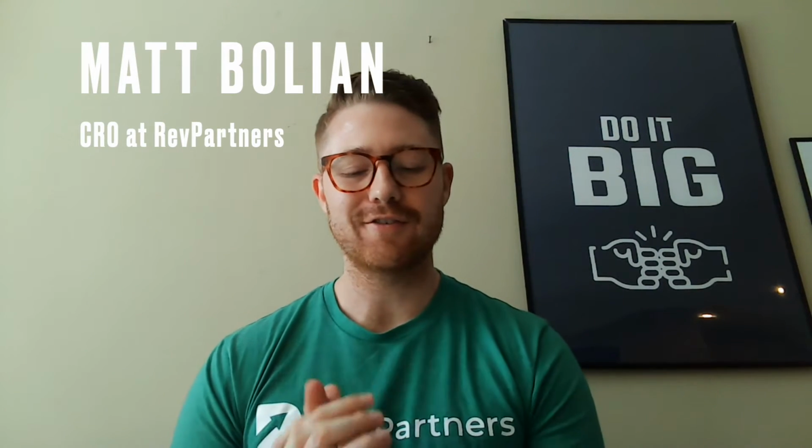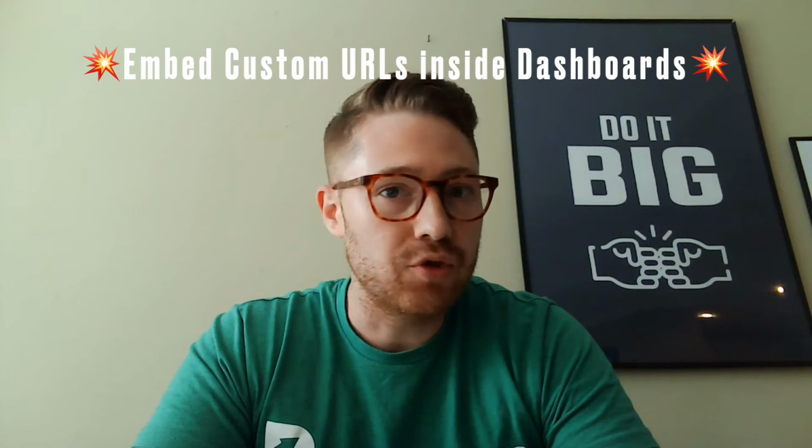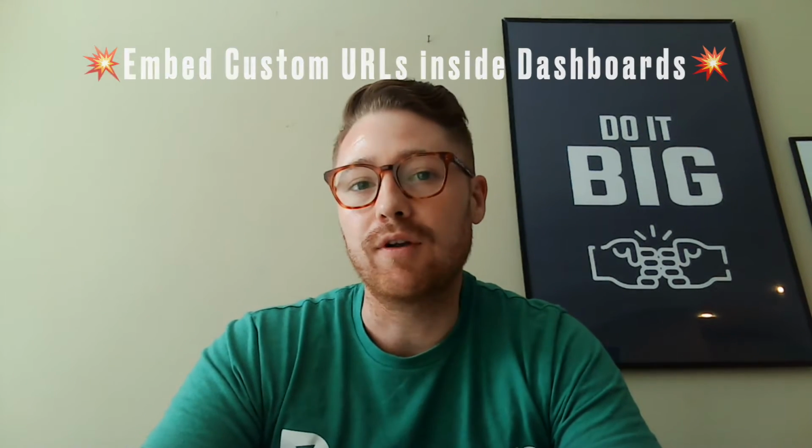I actually had this from a client and I want to make sure everybody knows. It's actually super darn simple to implement, but its second and third order effects are monumental, even for our own team where we're helping our partners execute the revenue strategy. And it's this: in a HubSpot report, you can add or embed custom URLs inside dashboarding.